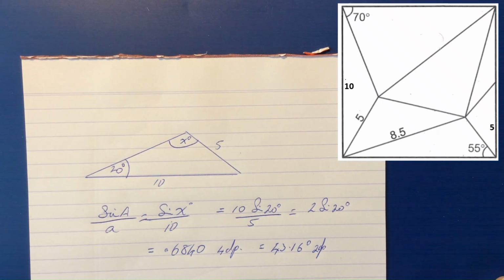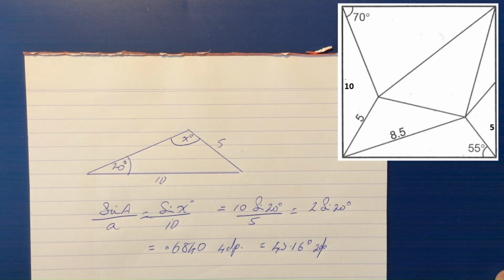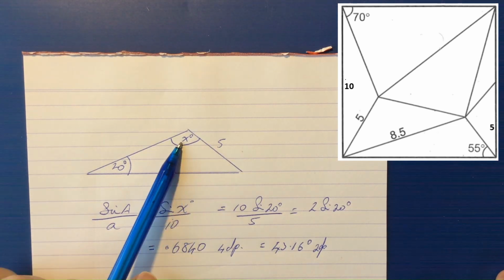Well, this is a case of the ambiguous sine rule, or the ambiguous case of the sine rule, whatever you want to call it. And I need to explain how that works, not for those of you who know about the unit circle, not for those of you who know what a sine graph looks like. This is for those of you who've not come across this before. Now, the thing is that 43.16 degrees makes no sense here.